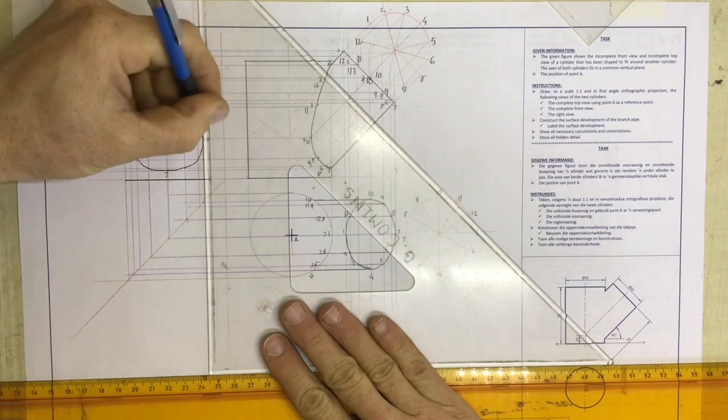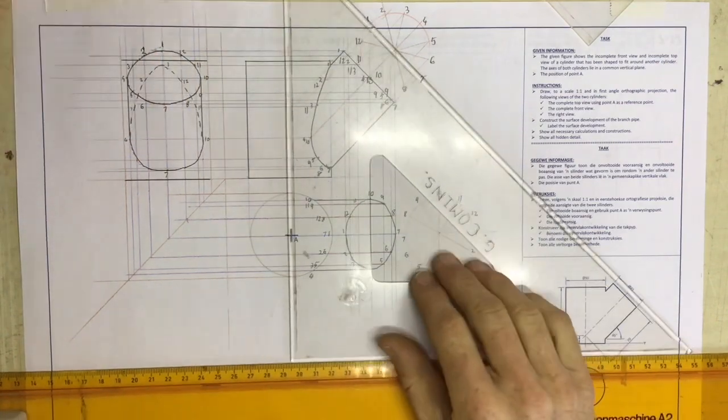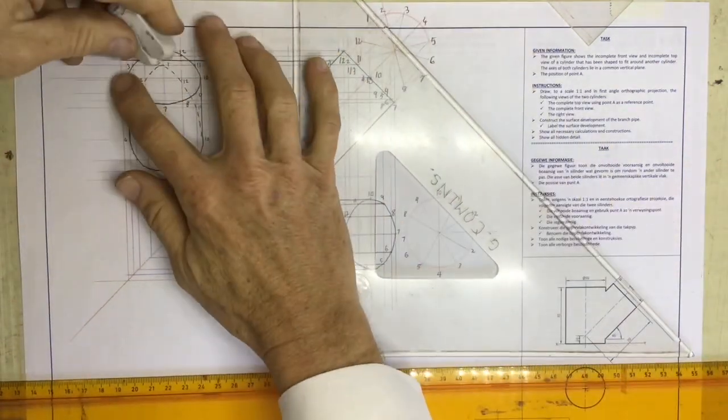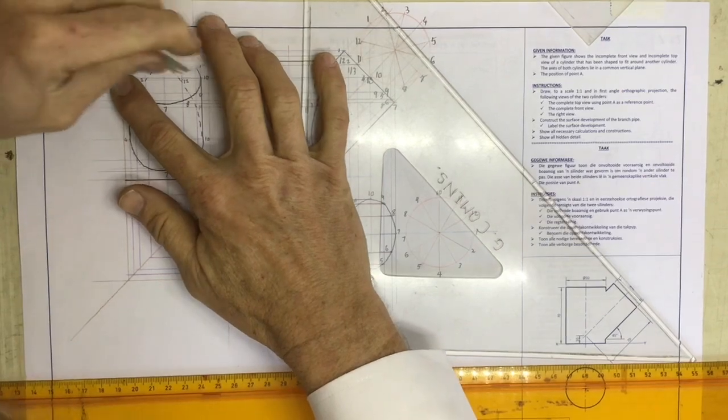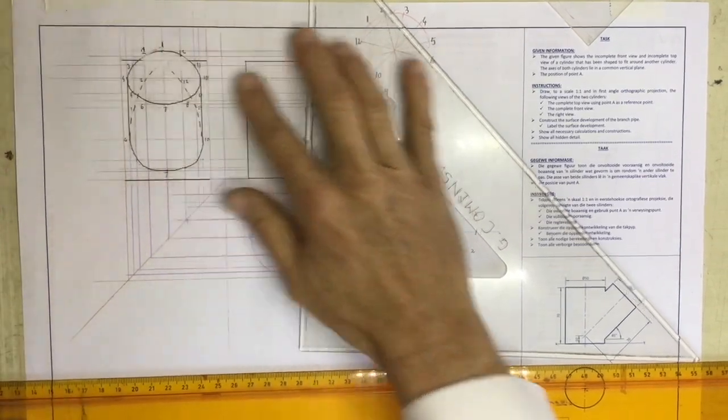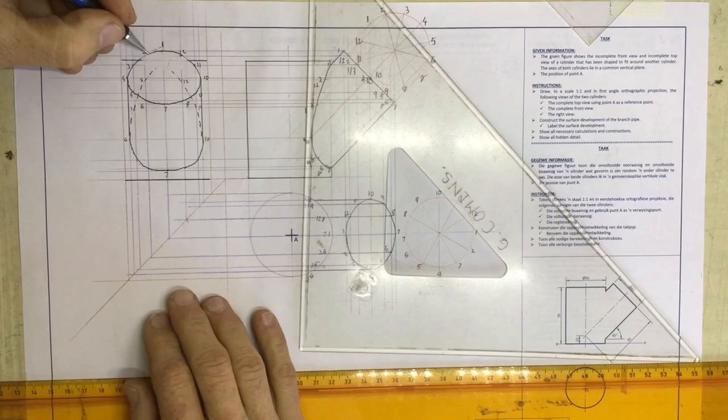Thank you. All those two down there, and I can now rub out that little piece of line that I drew in at the beginning. It shouldn't be there, and I can finish that.